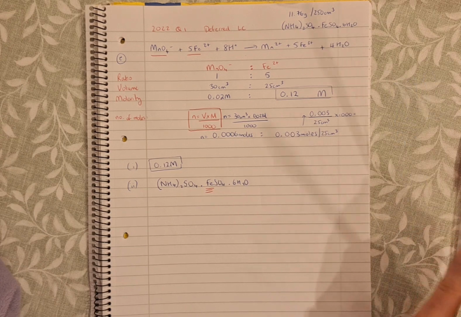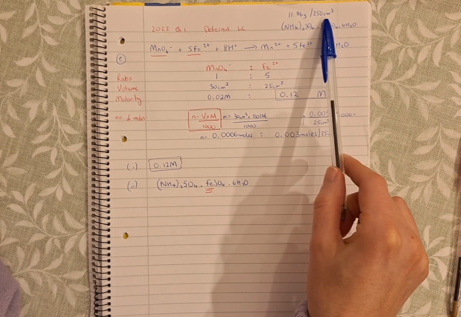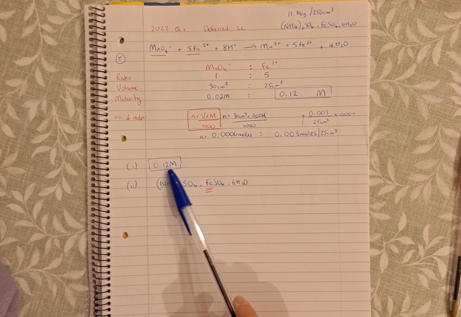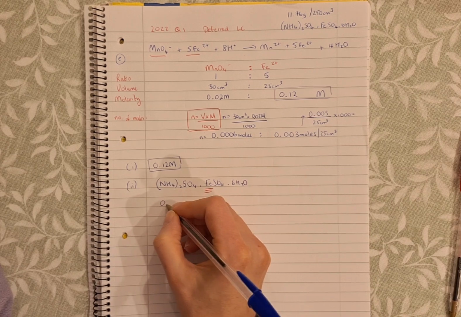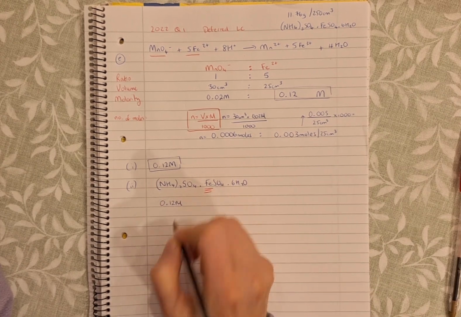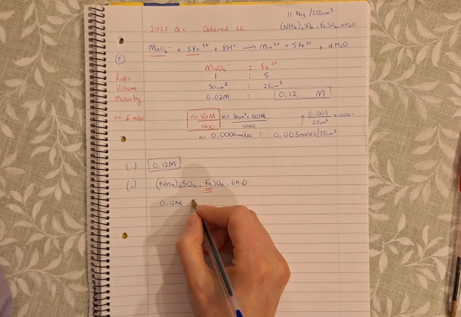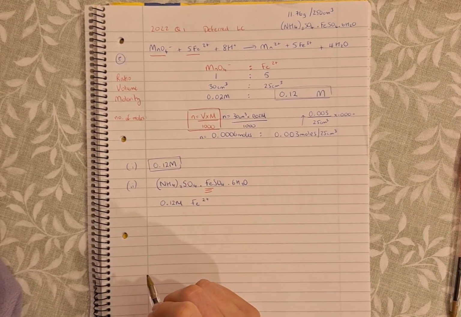So they want us to work out how much is in each 250 centimeter cubed sample. We know here how much is in moles per litre. So we have 0.12 capital M of this whole complicated thing. So that's how much iron we have, Fe2 plus, to begin with.